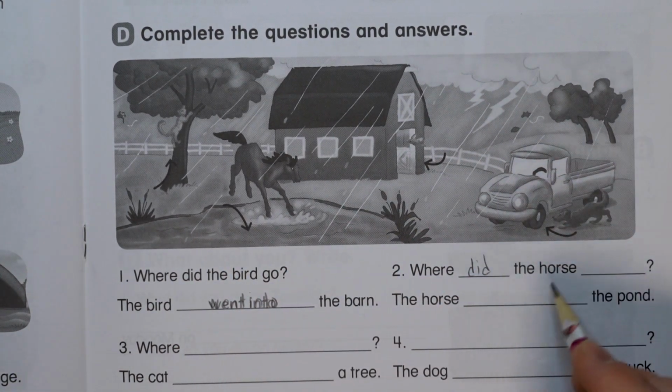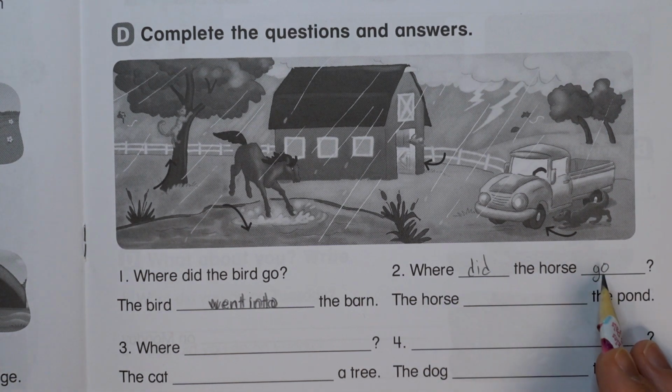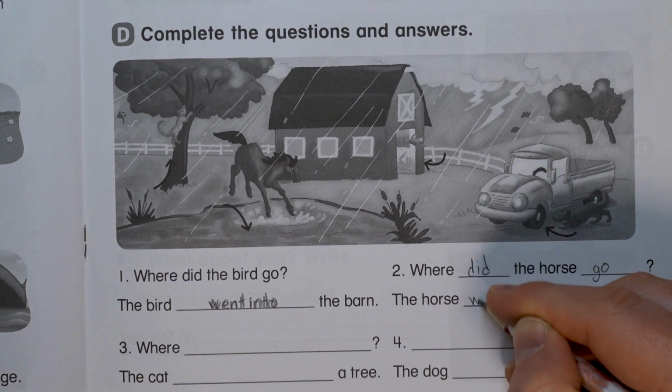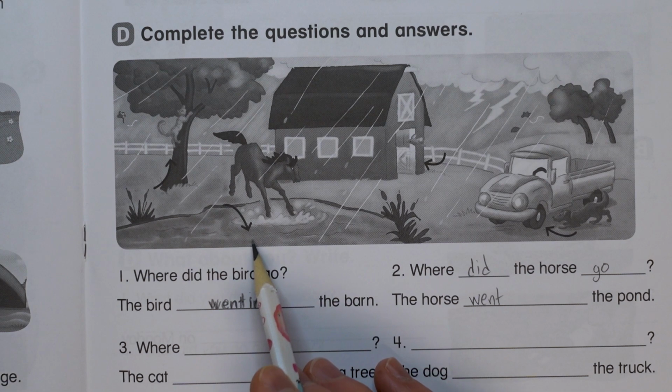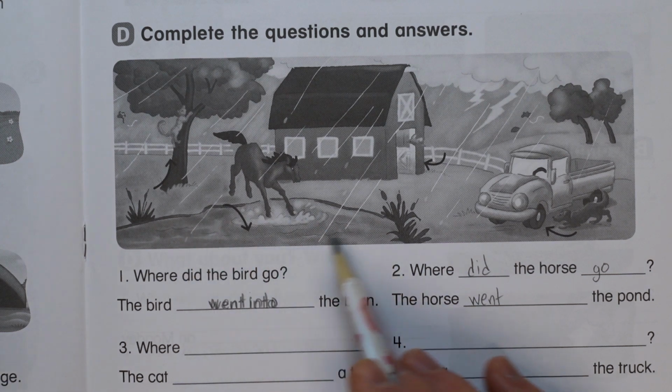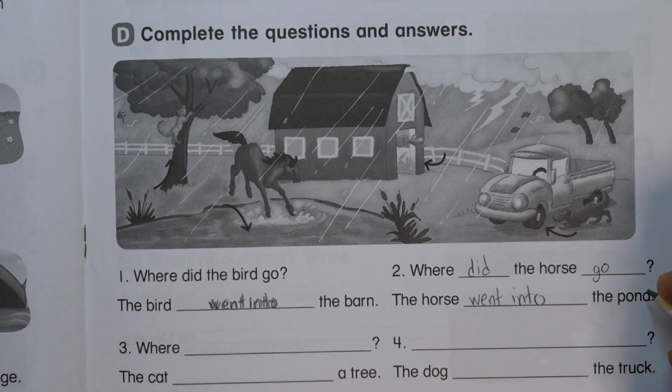Where did the horse go? The horse, past tense of go is went. The horse went. Here's the horse, and the arrow is showing the pond. Small water like this is called a pond, and we'll write into. The horse went into the pond.